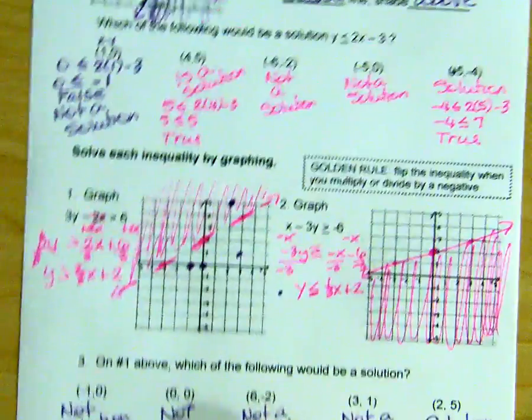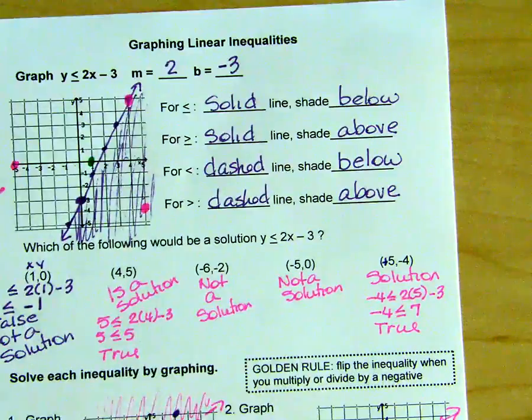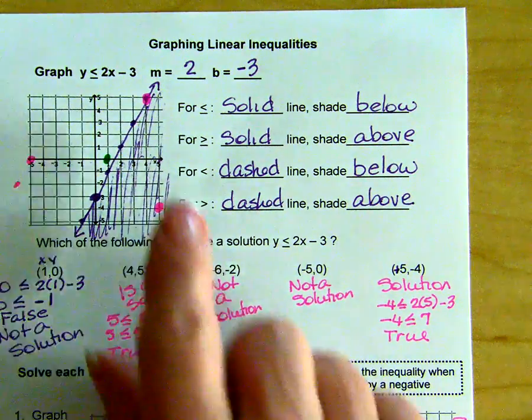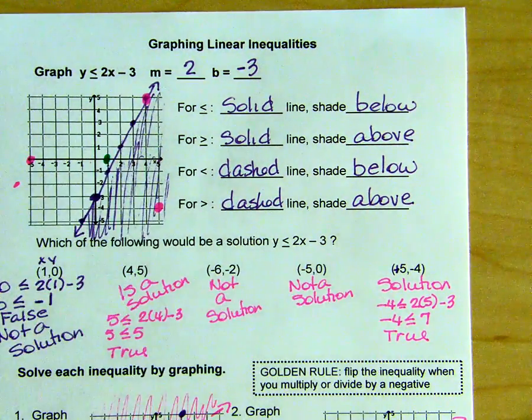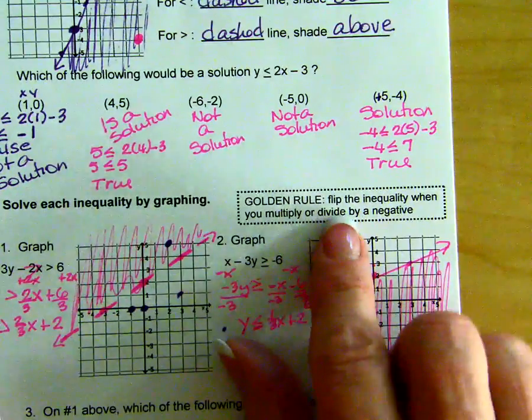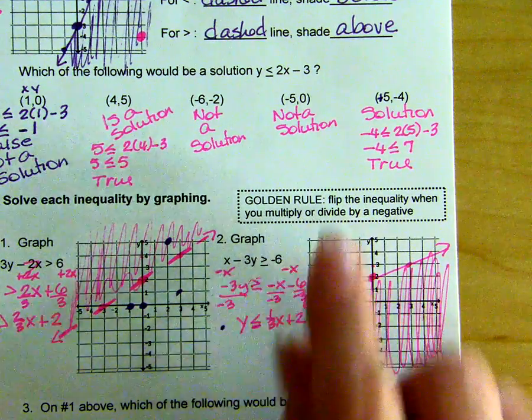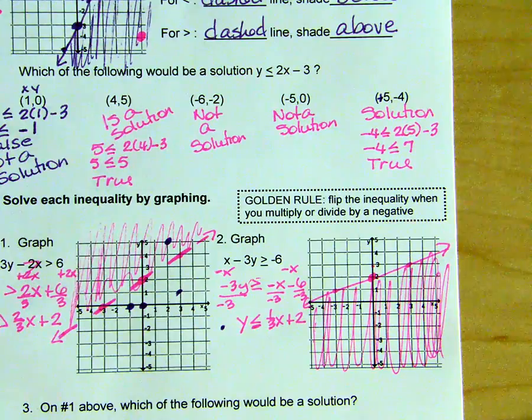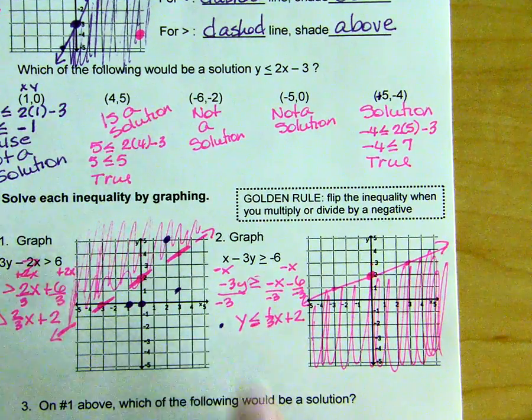So here we have graphing linear inequalities. First thing, you have to solve for y, paying special note to the golden rule that if you had to multiply or divide by a negative number, then you flip the inequality sign.